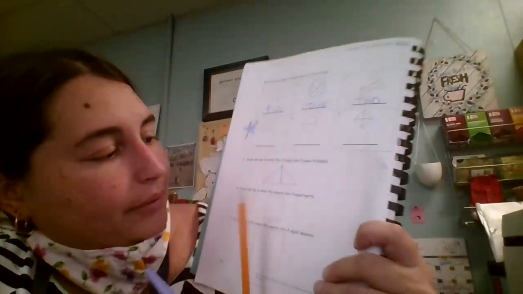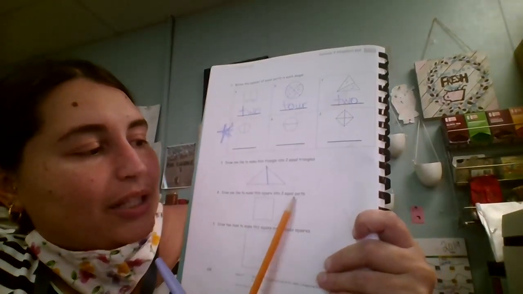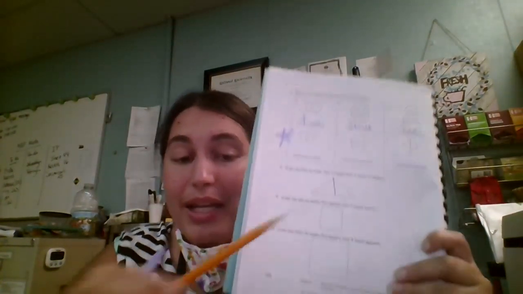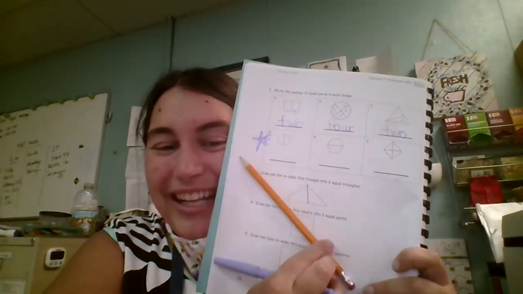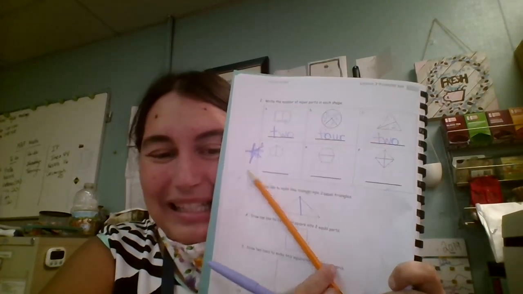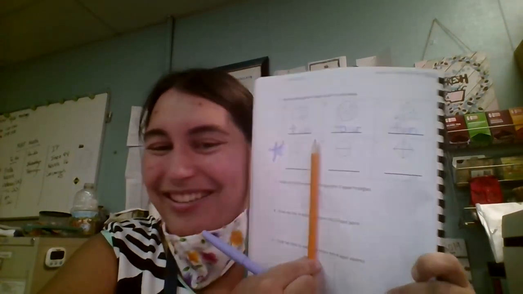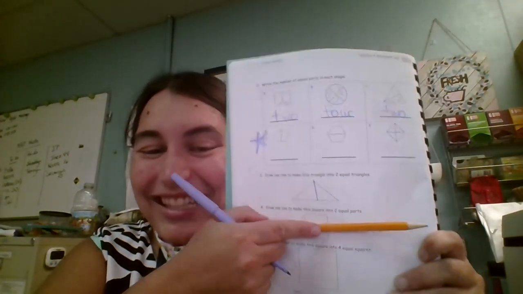Let's look at this one. It says draw a line to make this square into 2 equal parts. This is where it's fun. There's lots of different ways you could do it. If you do it this way, it's 2 equal parts. If you do it this way, it's 2 equal parts. If you do it this way, it's 2 equal parts. I love squares. And if you do it this way, it's also 2 equal parts. So you can pick any which way to do it.